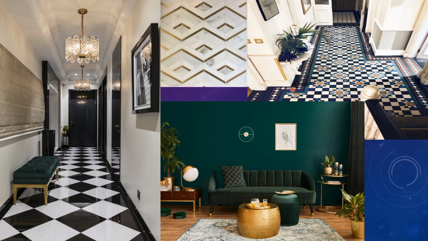Even in this image, you can see the geometric patterns, lines, and clean geometry are maintained. So you can use such tiles in your spaces, but try to keep such tiles limited. Don't put this one tile in every living room, bedroom, and washroom. Don't use only one tile everywhere.